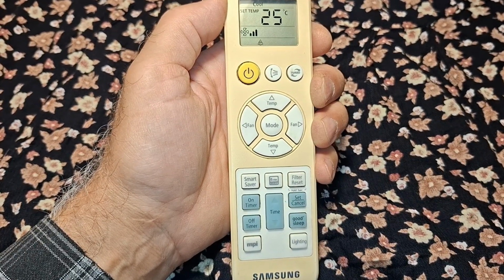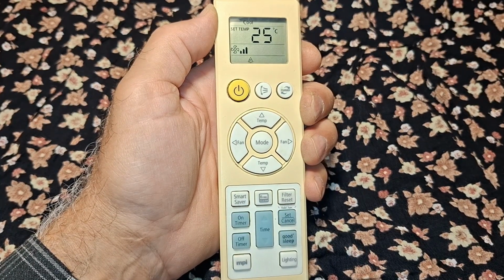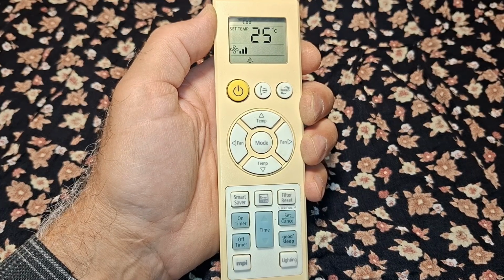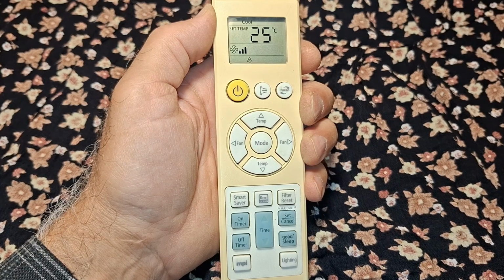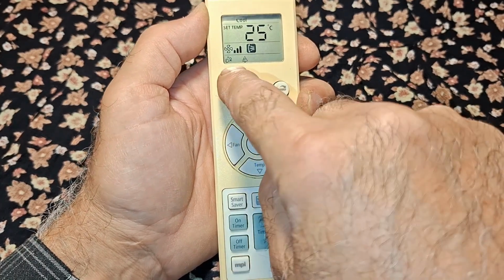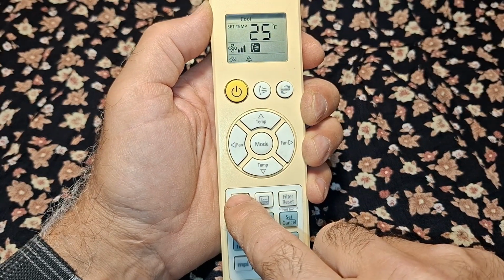for 3 seconds. The Smart Saver function is an energy-saving function that limits the temperature range, for example 24-30 degrees Celsius, to reduce energy consumption. When this button is pressed, we see this symbol on the screen. To exit this mode, you need to press the same button.